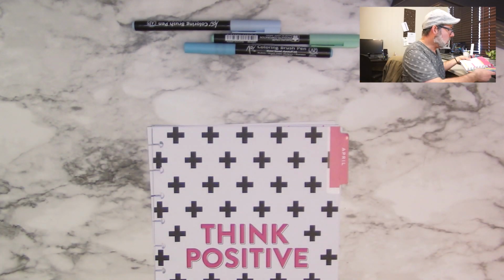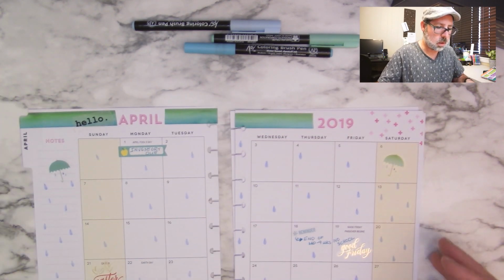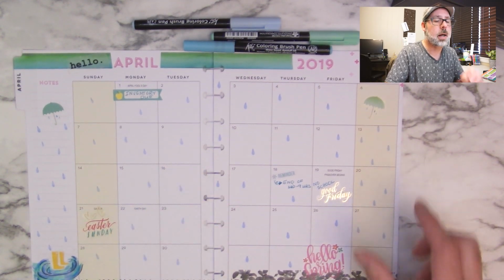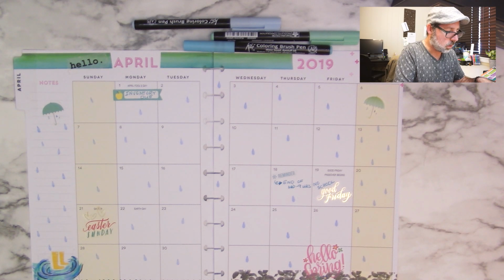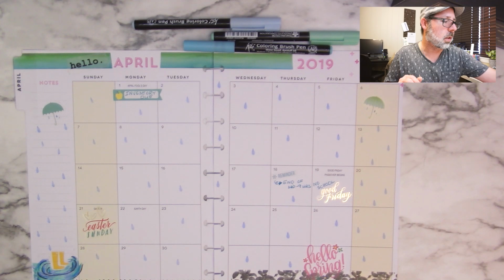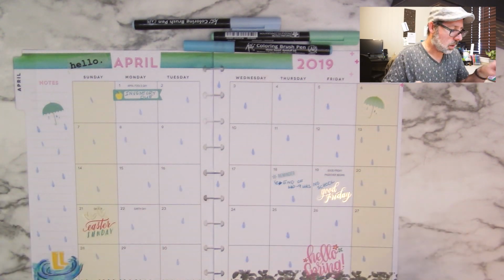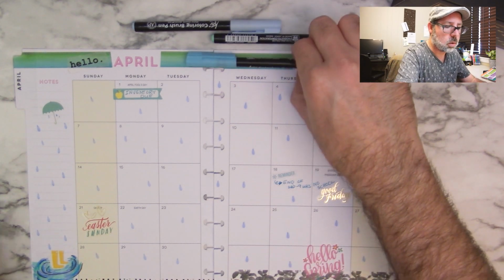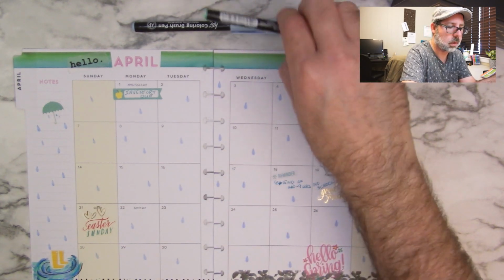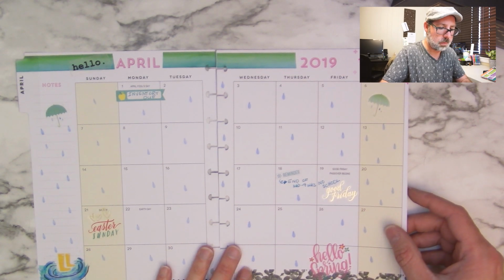So let's do a quick flip through, show you guys what I did. I didn't have a lot going on in April yet. I just kind of plugged in a few things that we had, and then I tried to do some little cool puddle thing down here at the bottom, and for some reason the Micron pen that I had, when I went to erase, just smeared. So I tried to make it work. So there's that, and then I just took these Koi brush pens, and that's what I made the little drops, like the raindrops, with, all over the page. That is for the month.